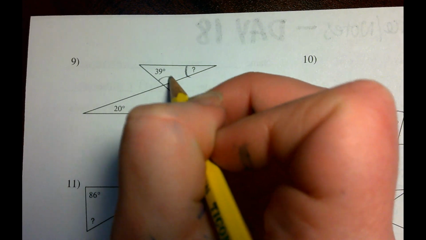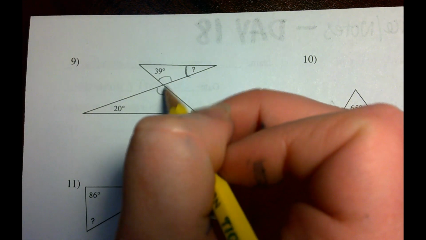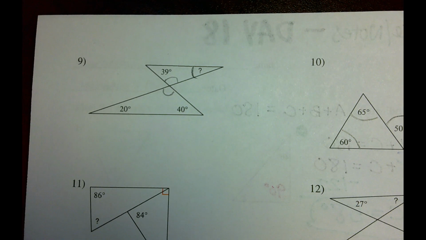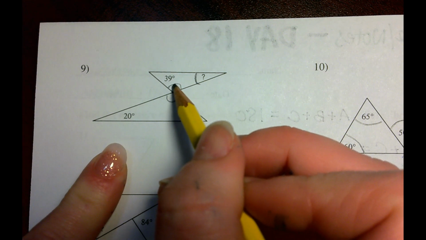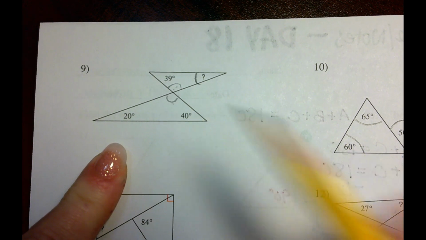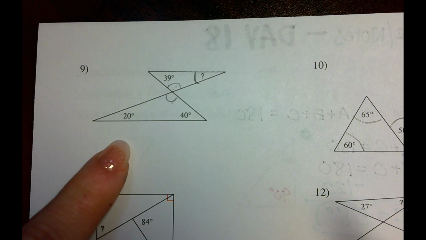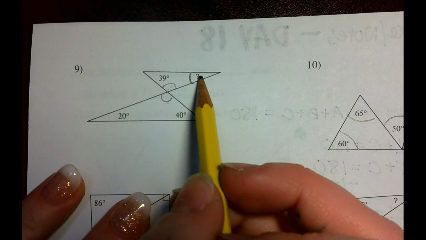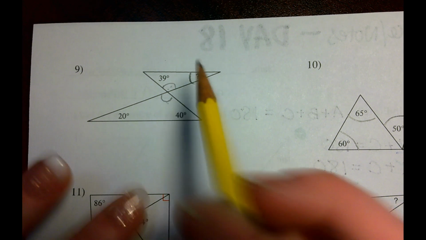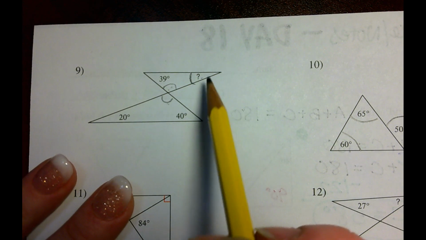So let me ask you this. What kind of angles do we have right here? Vertical angles, vertically opposite angles. So what do I know about these 2 angles? They're going to be the same. They equal each other. So I want to find this angle, but I can't yet.